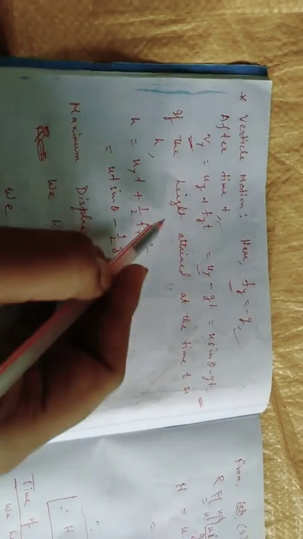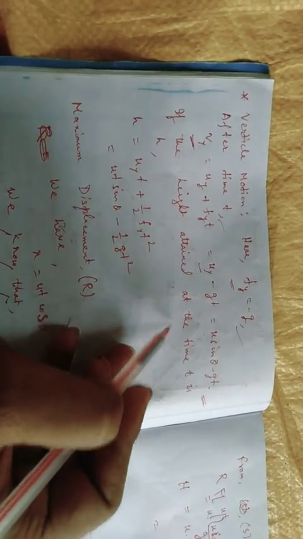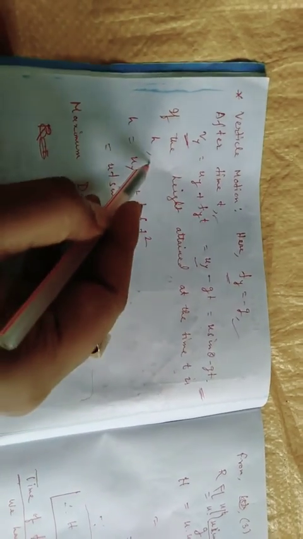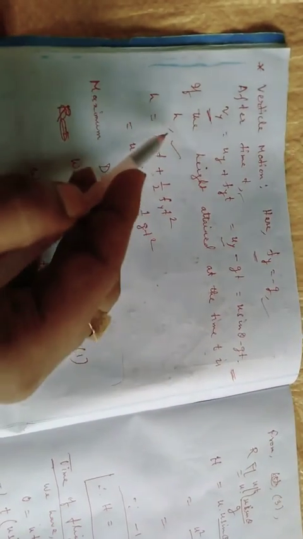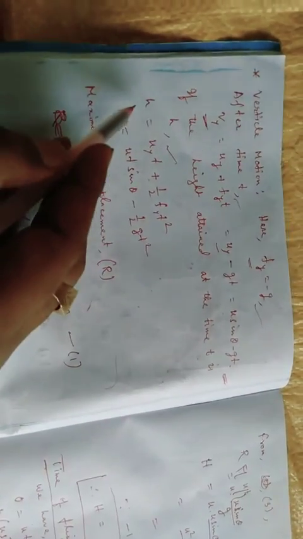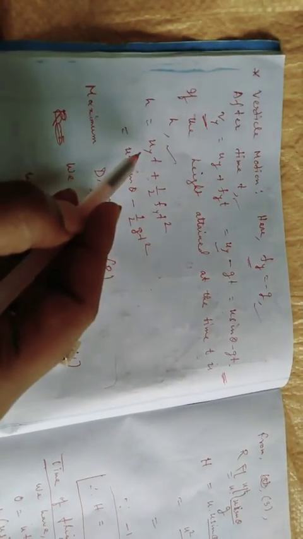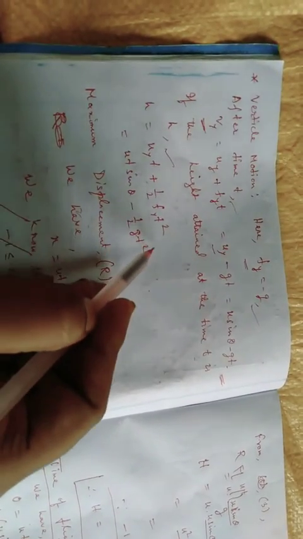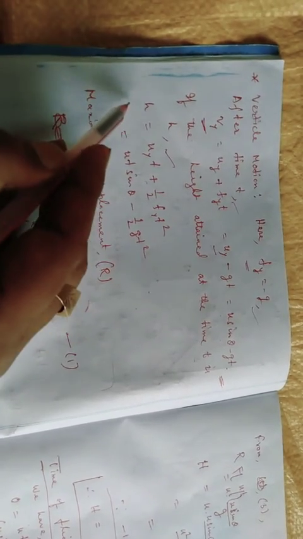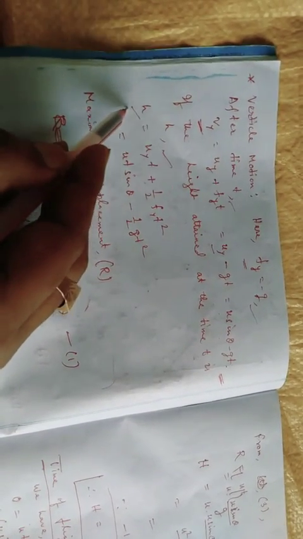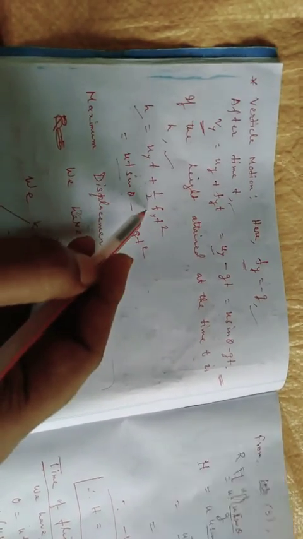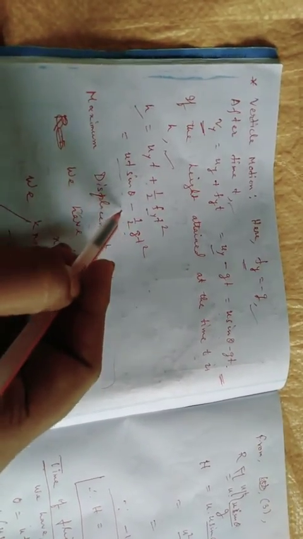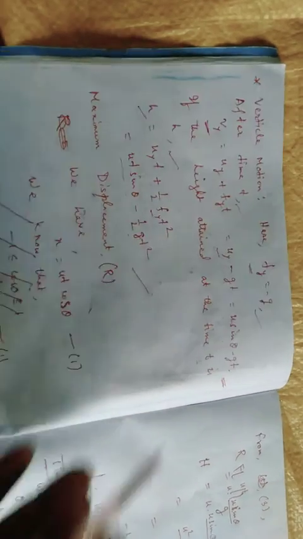And if the height attained by the particle after time t is h, then h is equal to uy t plus half fy t square. Here again I have used the formula of motion. So this will be u t sin theta, and with fy equal to minus g, minus half g t square.